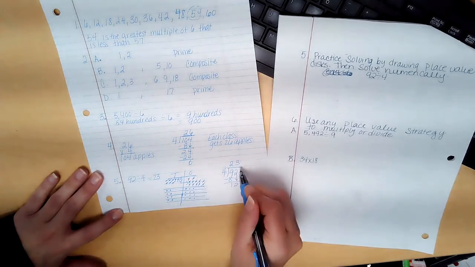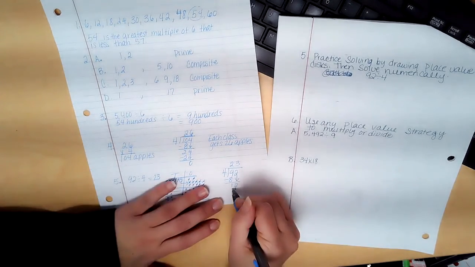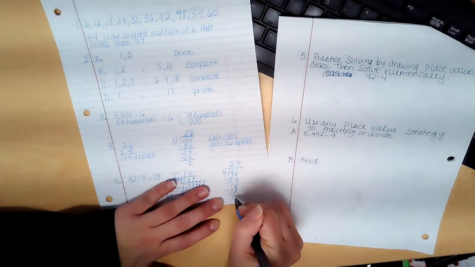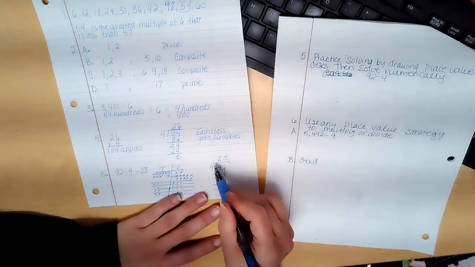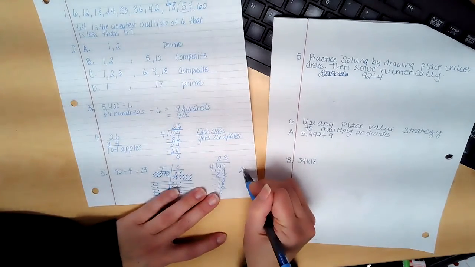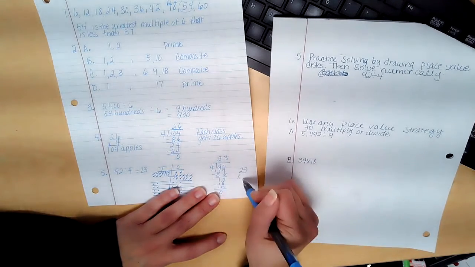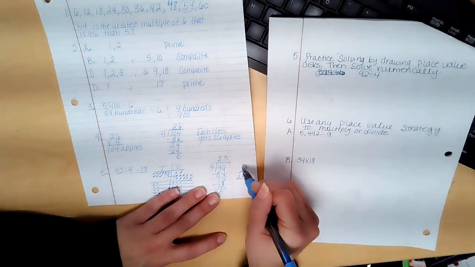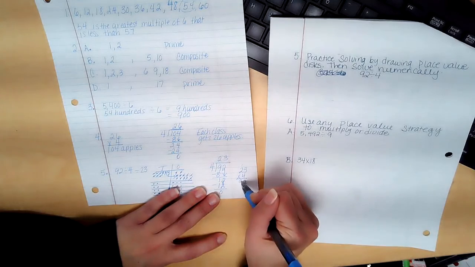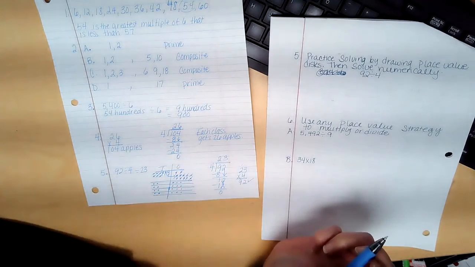See, there's where your 3 is. Oops, 12. Subtract, and I get 0. And if you want to check and make sure your answer is right, remember you can multiply your quotient by your divisor. 23 times 4 is 92. Yep, it matches up.